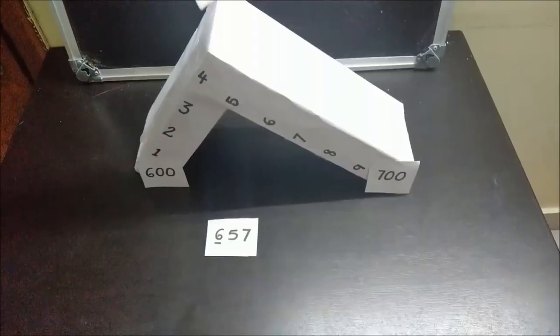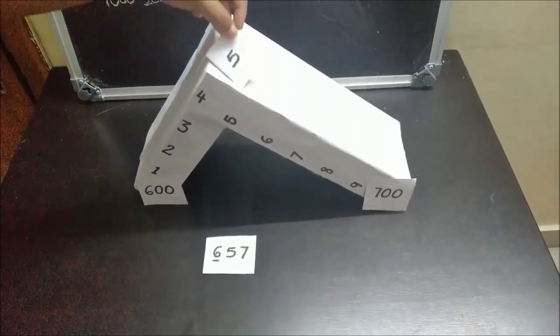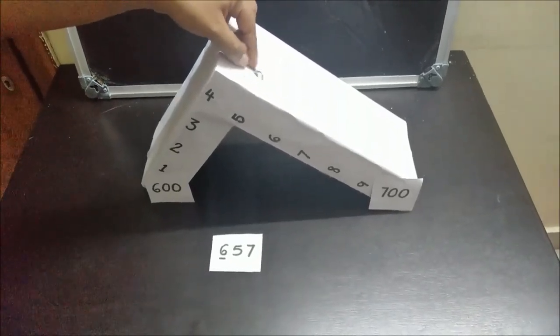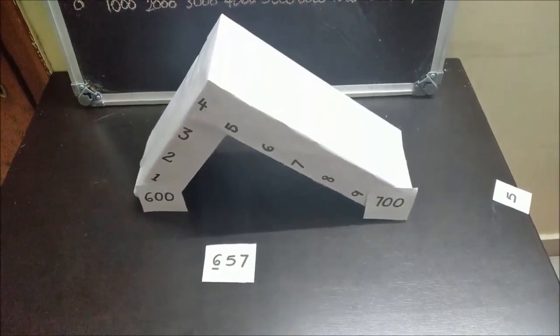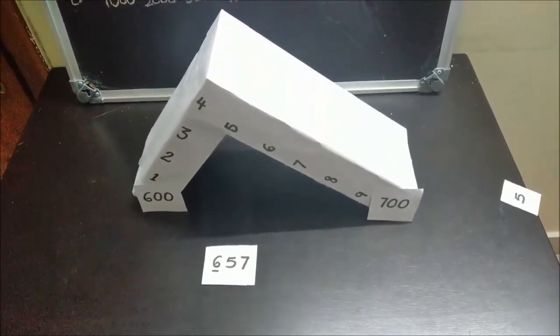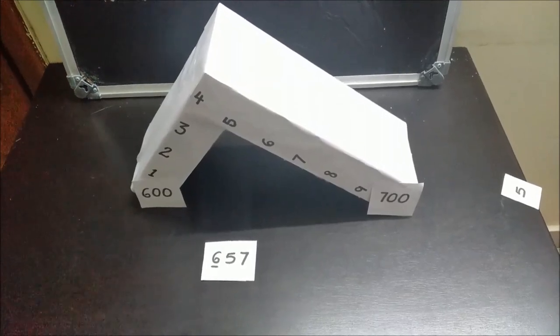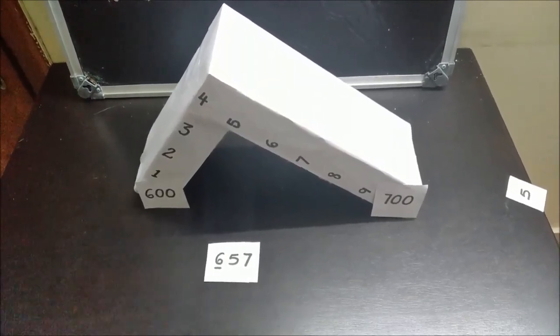I have number 5 here. Let's see which side it falls. It fell towards 700. That means 657 is approximately equal to 700.